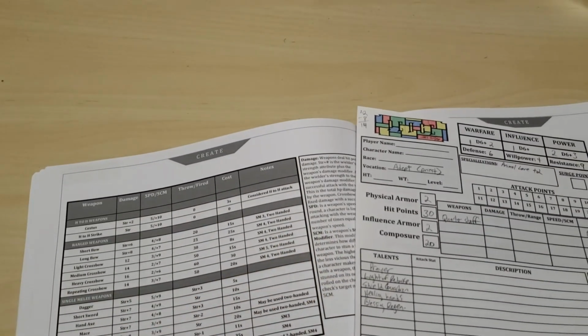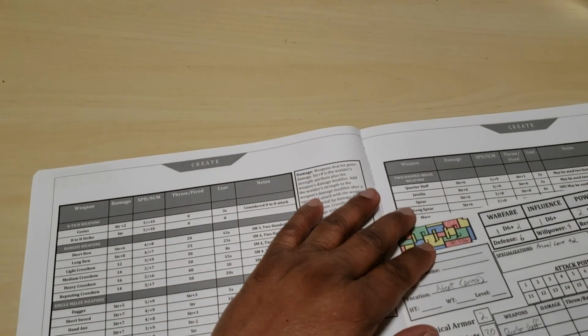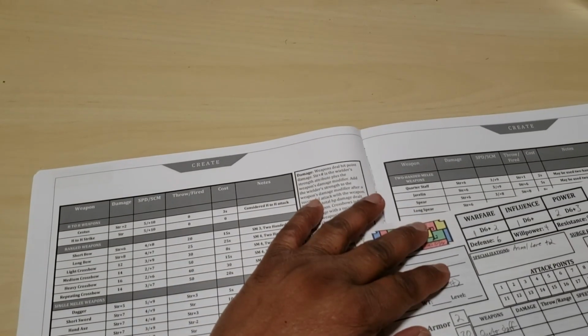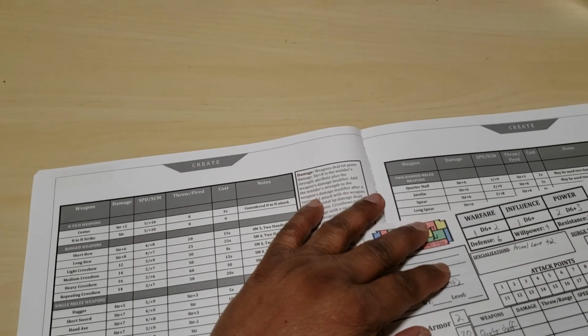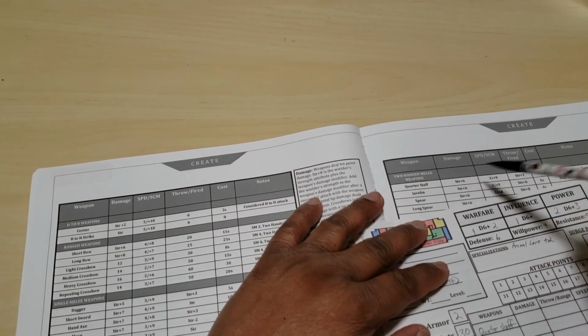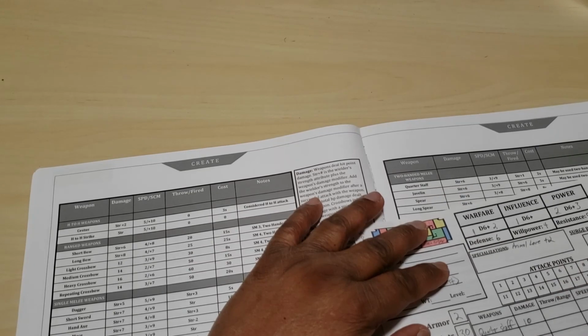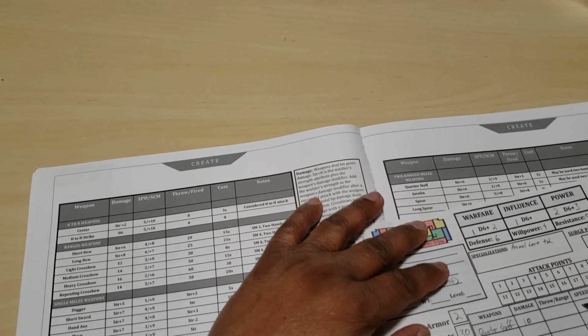Then I'm going to go ahead and buy my staff, my quarterstaff, which only costs 2 shards. So that brings me down to 108. Quarterstaff. It does strength plus 6, which is 10 damage. And it has a speed of 3, so I can attack 3 times with it.